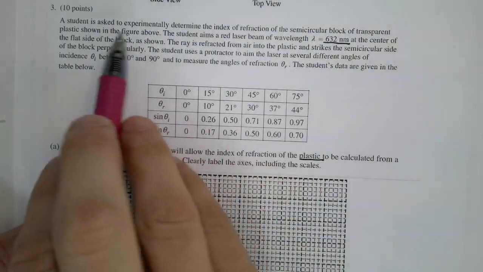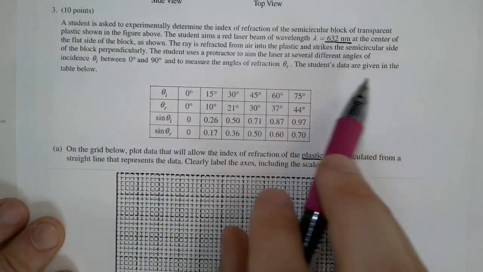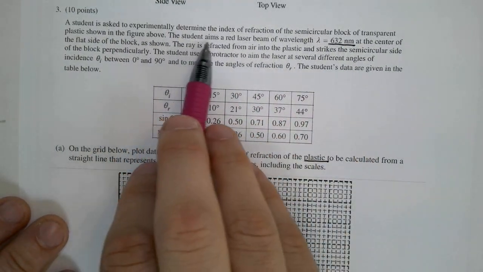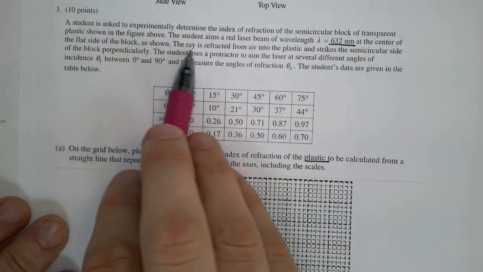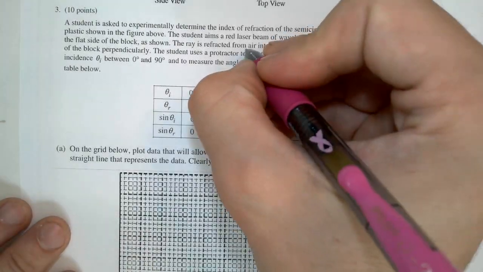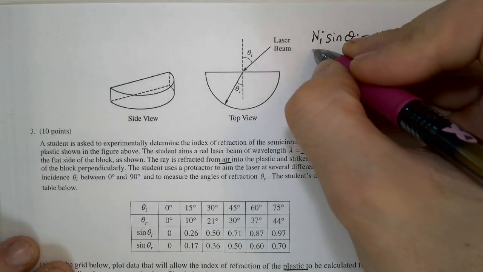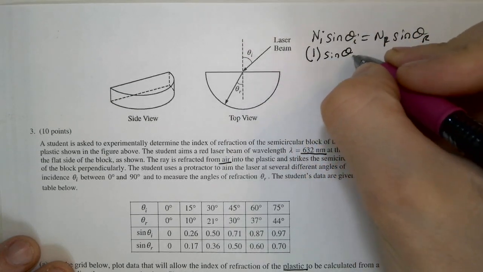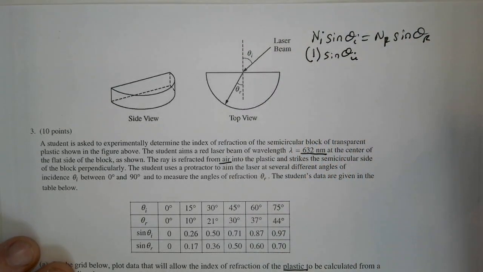And did it come from air? I need to read that. The students are given a semicircular piece of plastic, and at the center of the flat side, the ray is refracted from air. Found it. From air. If it's from air, the index of refraction of air, if you're in AP Physics 2, is common knowledge. If you're not, air's index of refraction is just 1.